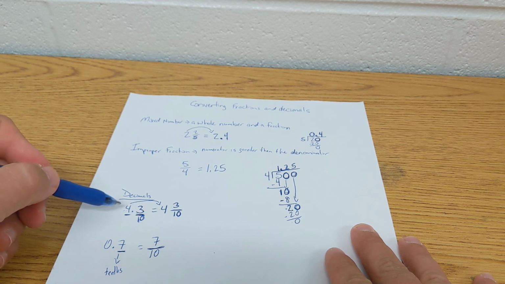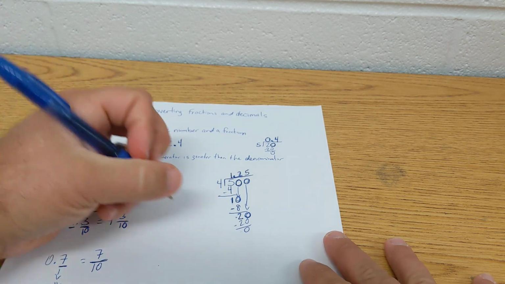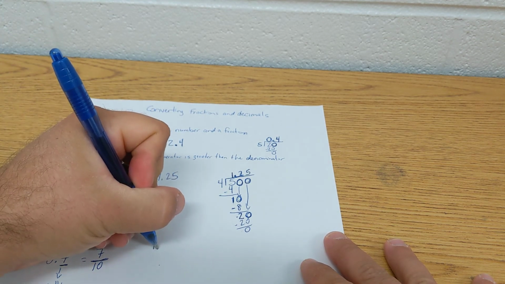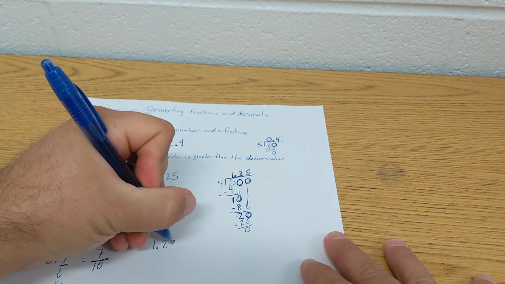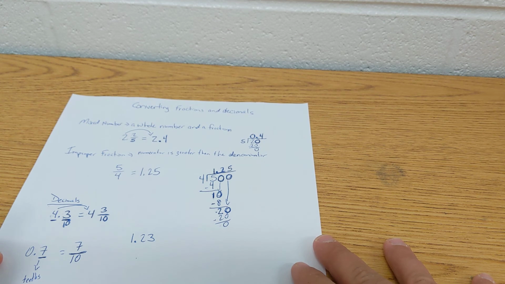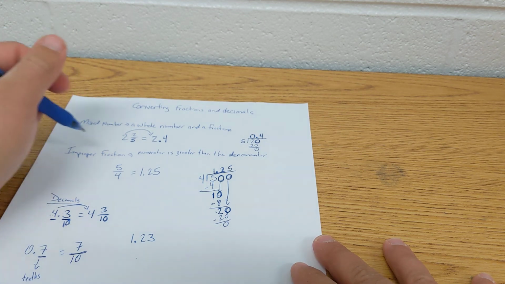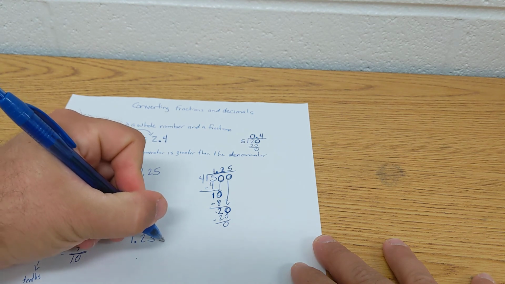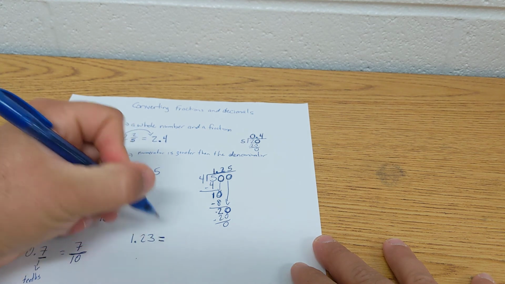Now I'm going to do another decimal one, 1.23. What can I do with 1.23?